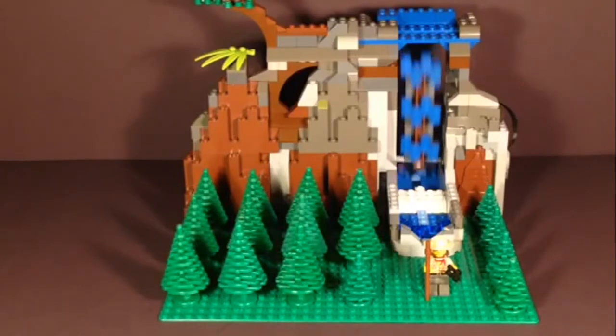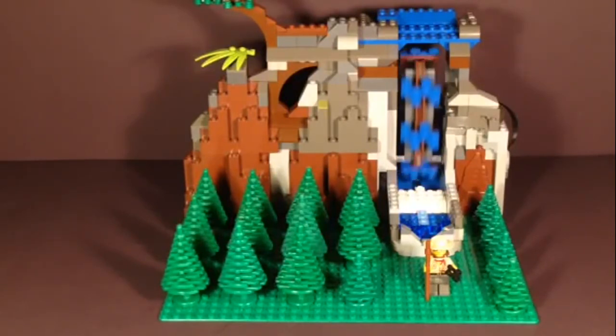But overall, I think it actually worked out very nicely as a MOC, and I'm really happy to have it as a small display. It's not one of my most advanced MOCs by any means, but it's a start in the right direction.